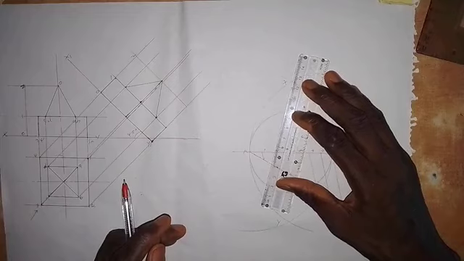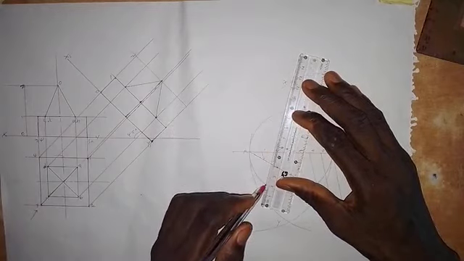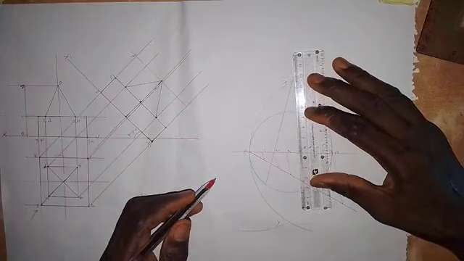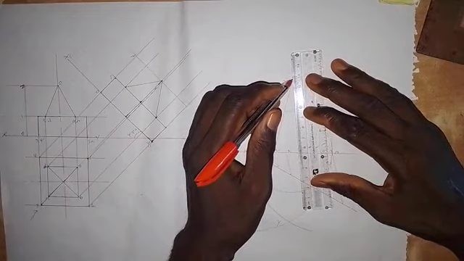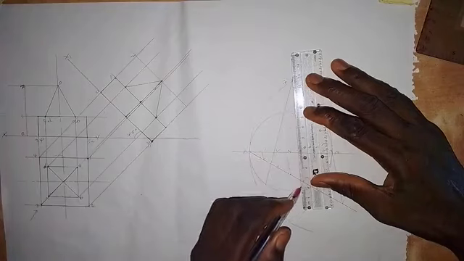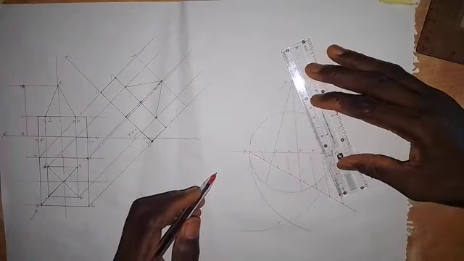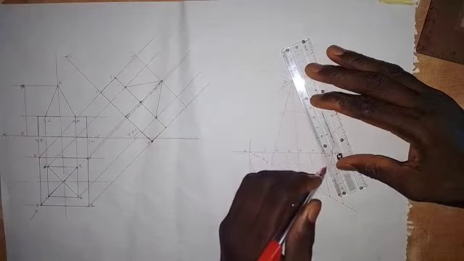So let's draw. From X here, we draw a line passing through point 2 and touching the circle, and then from X again, we draw a line passing through point 4 and touching the circle here. Then we draw again from point X a line passing through point 6 and touching the circle.